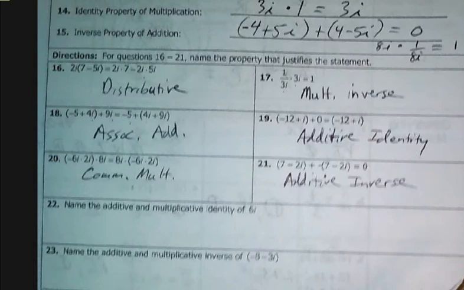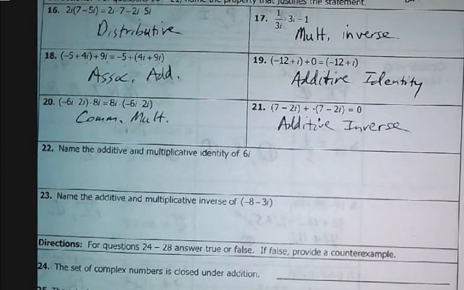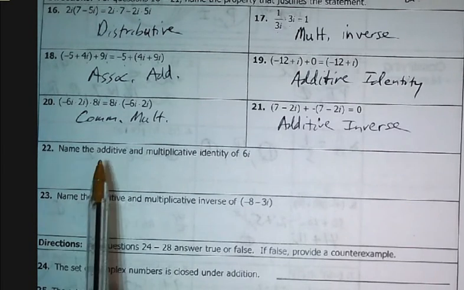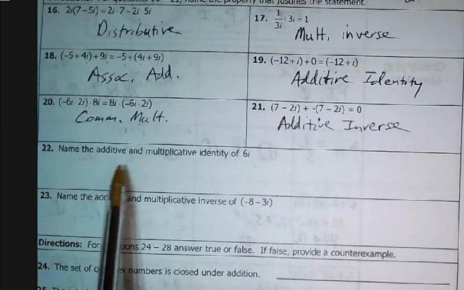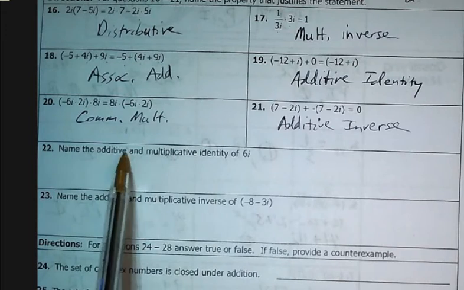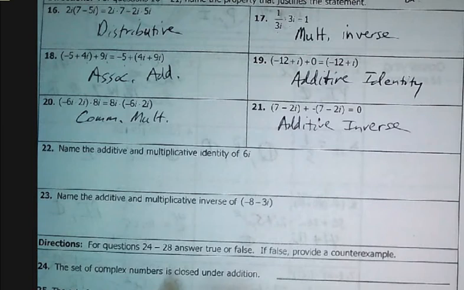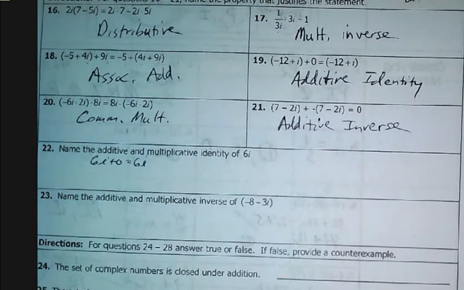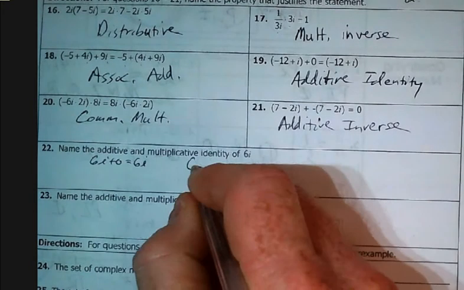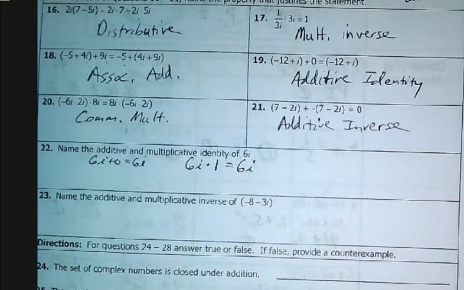Alright, name the additive and multiplicative identity of 6i. If I'm dealing with identity, what would I need to add to 6i to get 6i? 0. So 6i plus 0 equals 6i. Alright, what would the multiplicative identity be? 6i times what? 1 equals 6i. There you go.